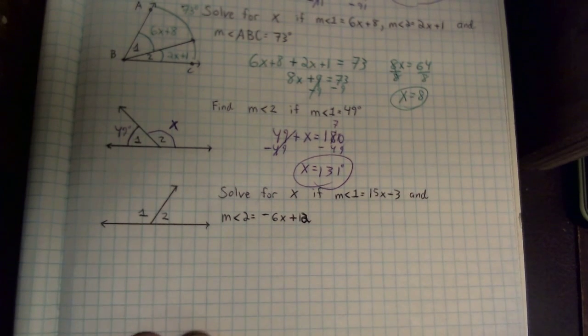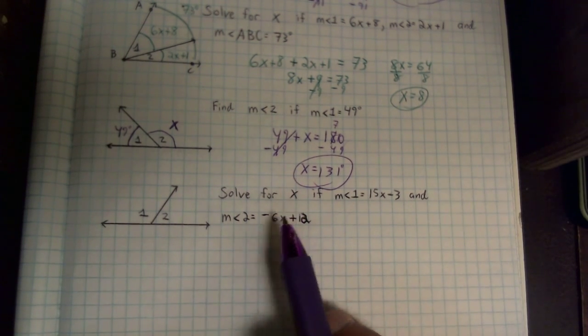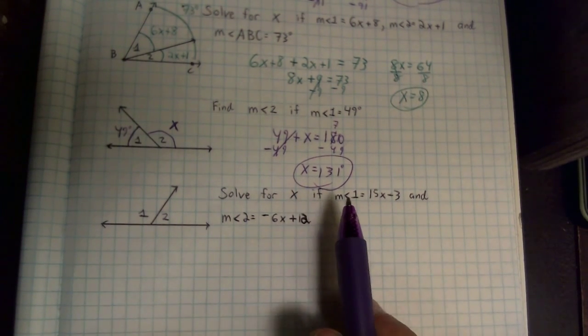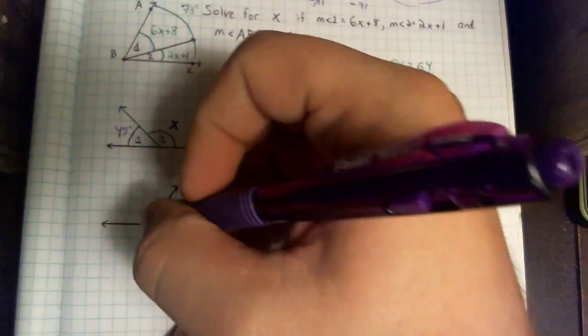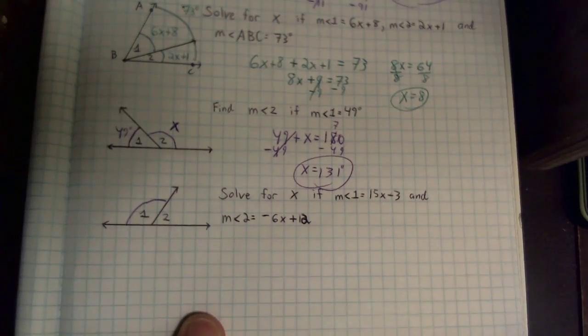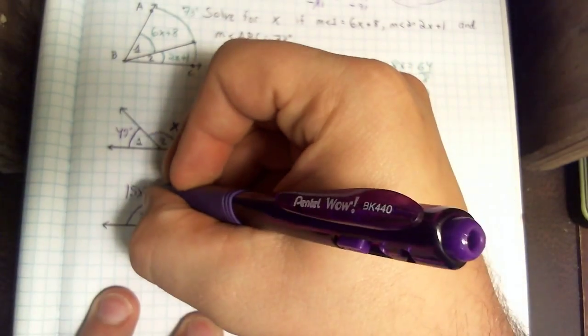And another example for the supplements. This one, again, has a little bit of algebra involved. They're asking us to solve for x. We shouldn't worry, though, because we know that these two particular angles are going to create 180 degrees. So, measure of angle 1, they tell us, is 15x minus 3.